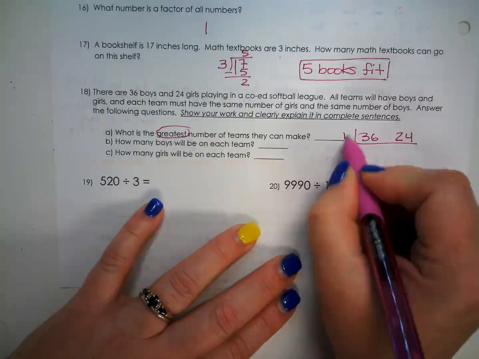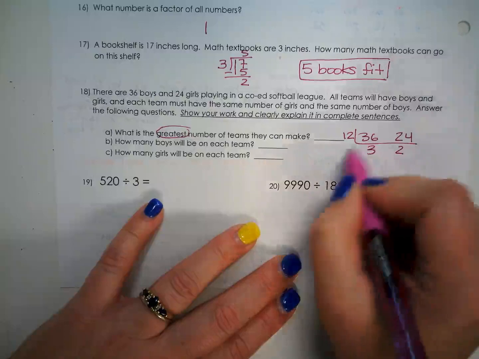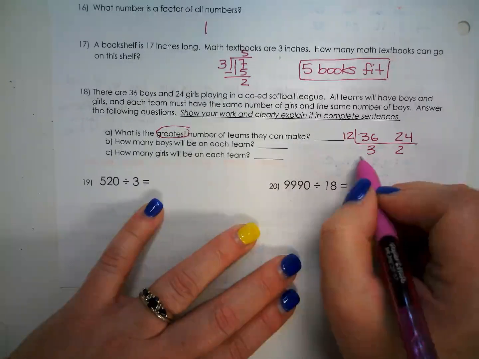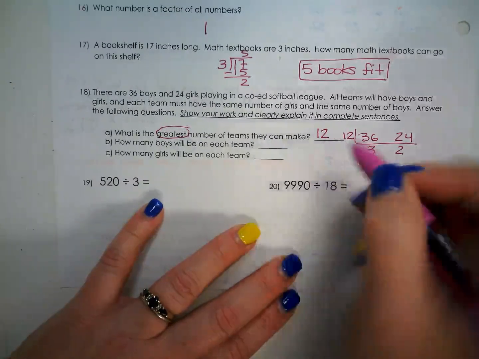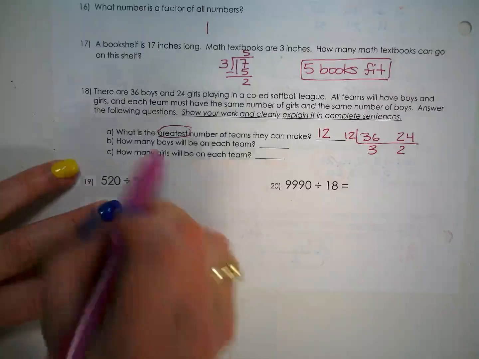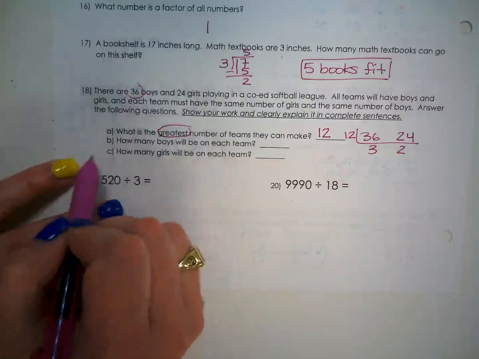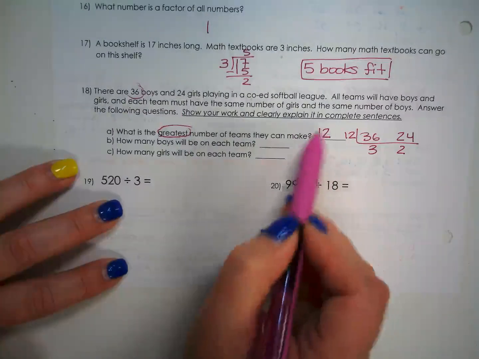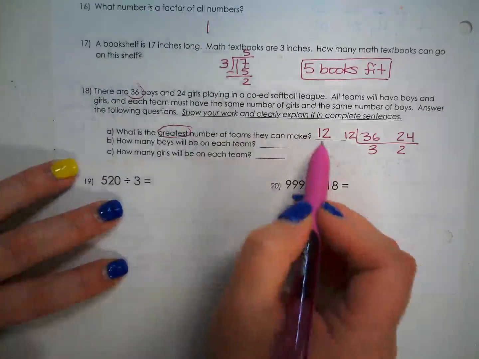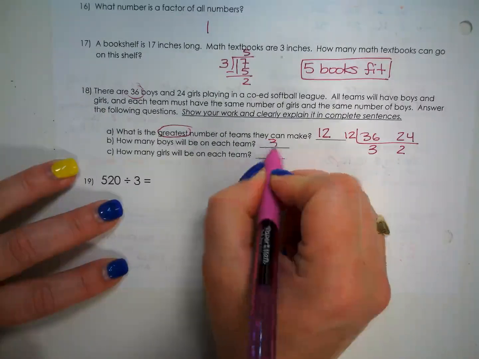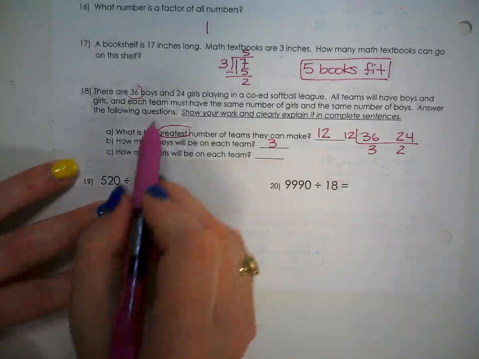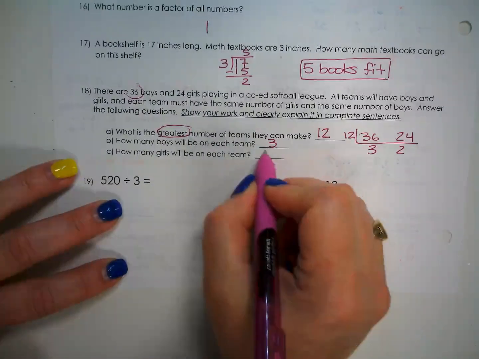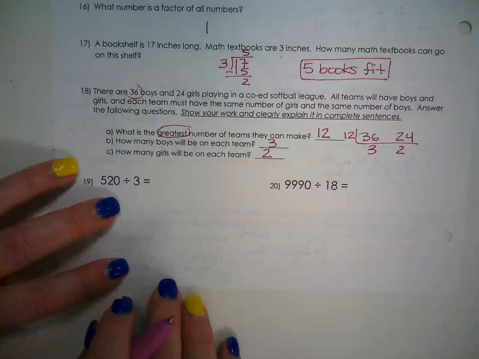If we divide by 12, we get a 3 and a 2. No other common factors here other than 1. So we can make 12 teams. Well, if we make 12 teams and we have 36 boys, 36 divided by the 12 teams means we're going to have 3 boys on each team. And 24 girls divided amongst the 12 teams mean we're going to have 2 girls on every team.